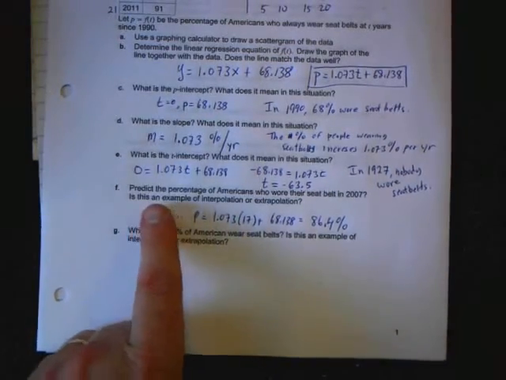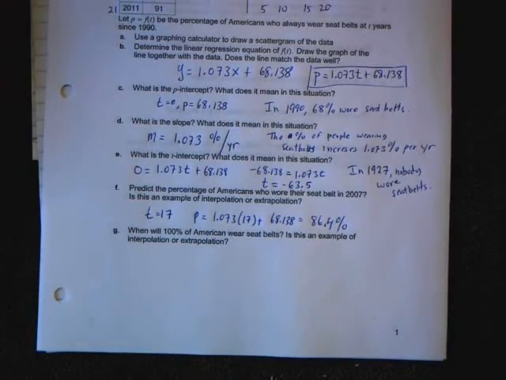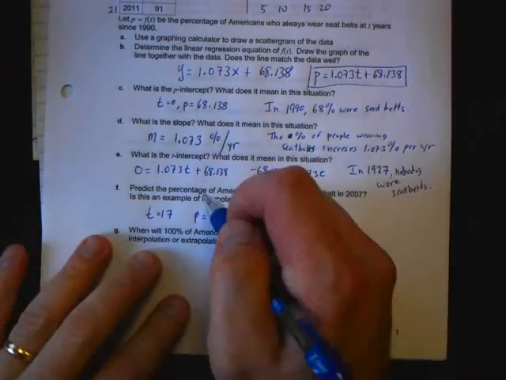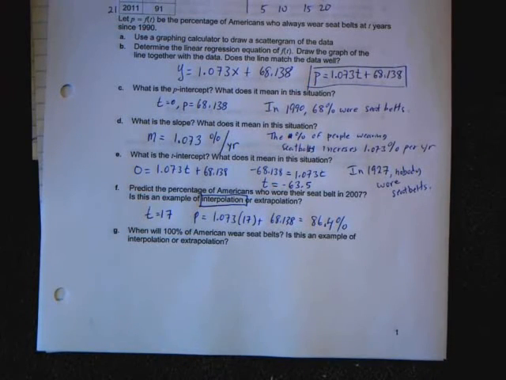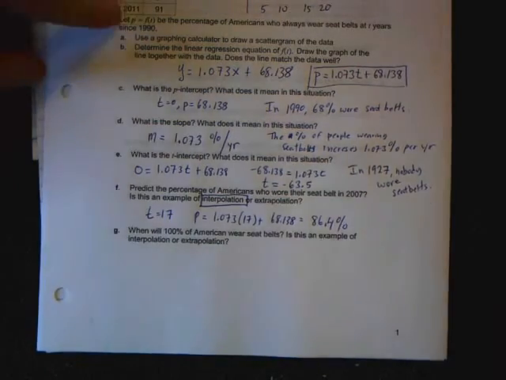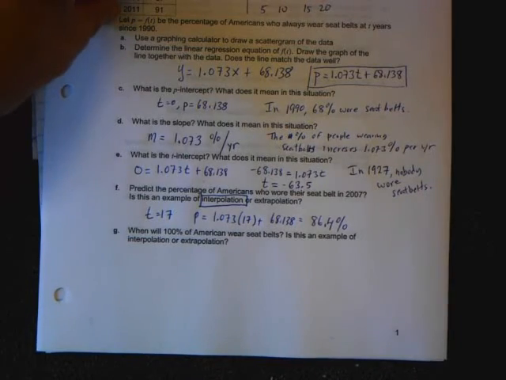Next question. Oh, wait, I'm not done with this one yet. Is this an example of interpolation or extrapolation? Anybody know what those big fancy words mean? It would be interpolation in this case. Why? What does interpolation mean? You're going from the confines of the data, not going outside. Exactly. Interpolation means you're within the confines of your data. Was 2007 within the confines of my data? Yeah, because my data started from 1992 and it ended in 2011. So 2007 was inside the data. That's interpolation. So what's extrapolation mean?